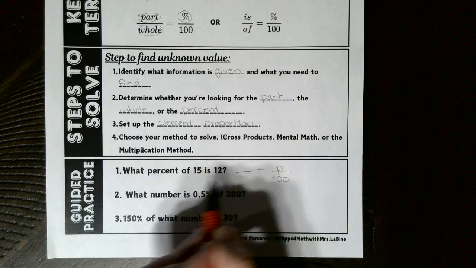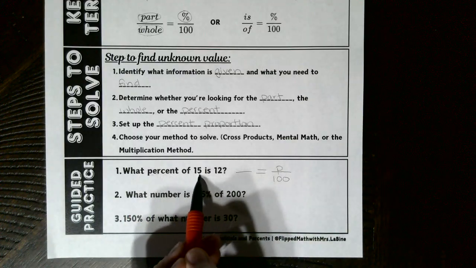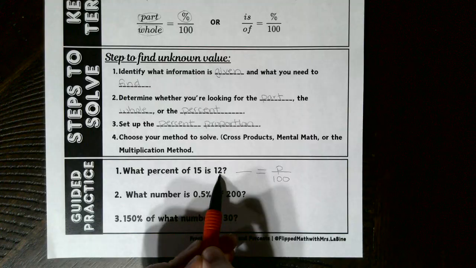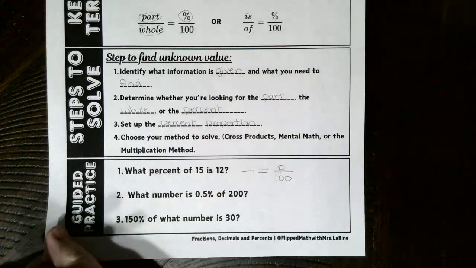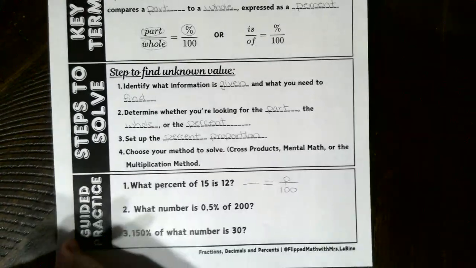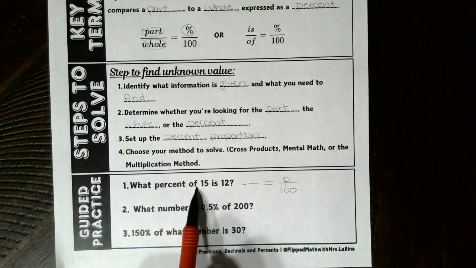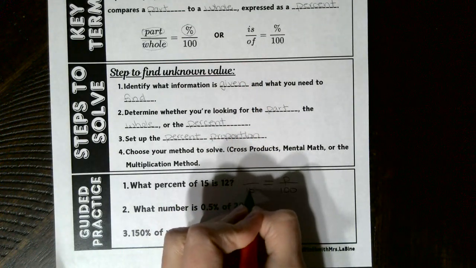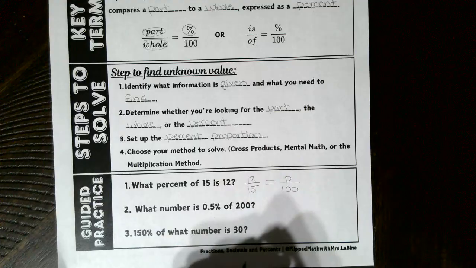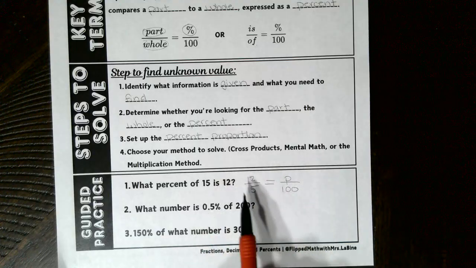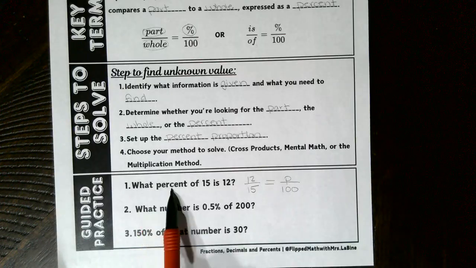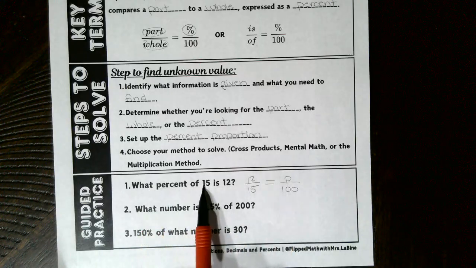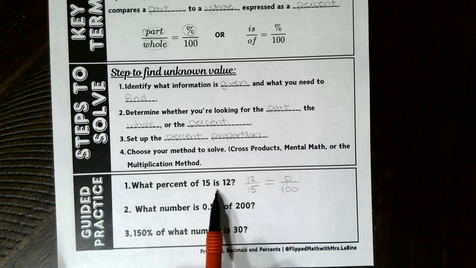And then over here, what percent of 15 is 12? So of and is. So what percent of 15 is 12? So 15 is my whole number. 12 is the part. Think about this for a second. If you're reading this problem and you're like, okay, what percent? So I know I don't know the percent. And then you're like, gosh, but which one of these is the part and which one's the whole?